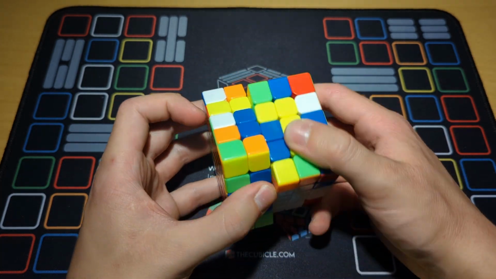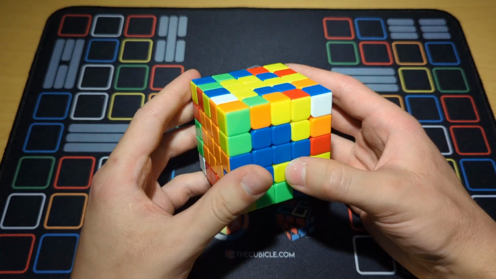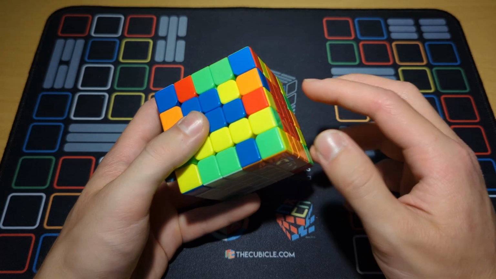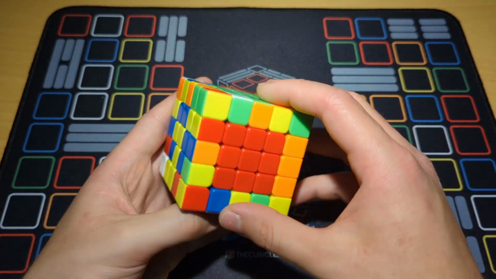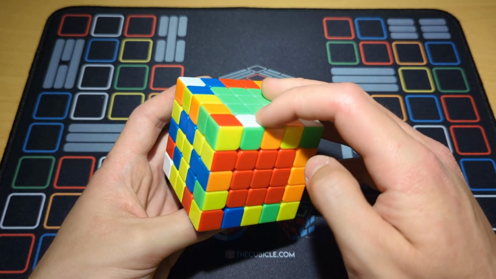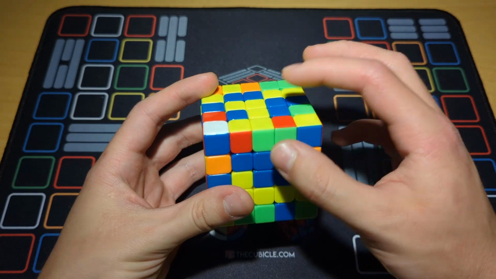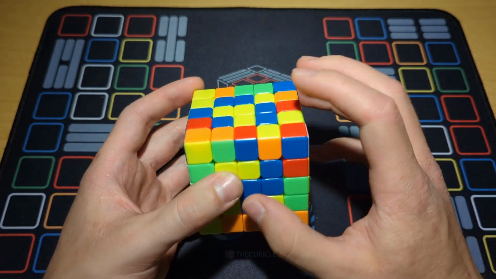I don't know. That's hard to say. So we can put this one here and then use the same alg for the green one. And again, as I said before, the alg for edges that are in a bad orientation back here preserves the center, so we can immediately look ahead into them. And we have this one.